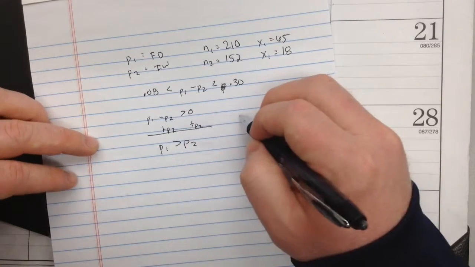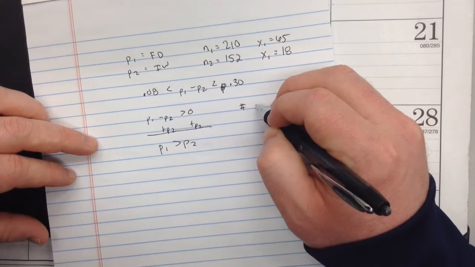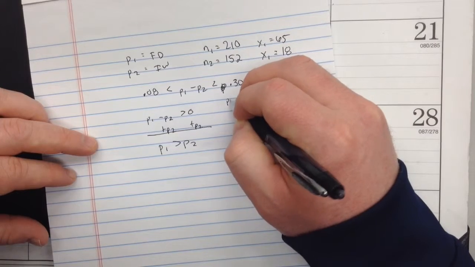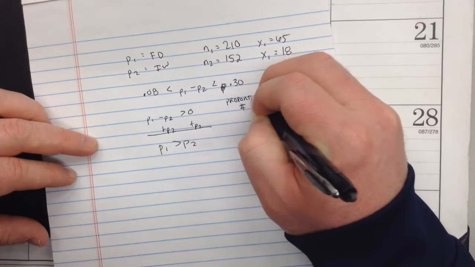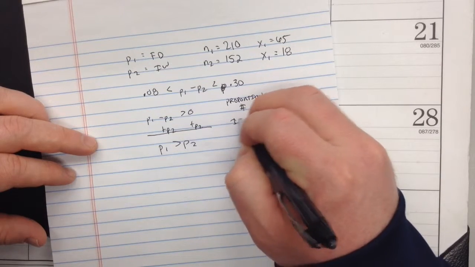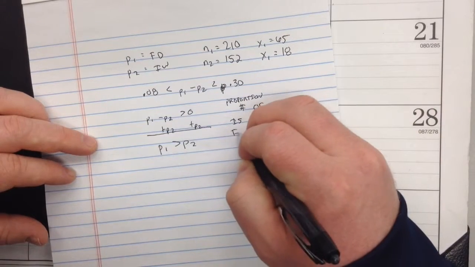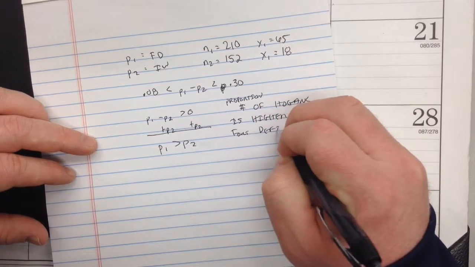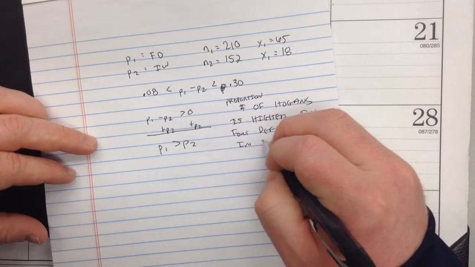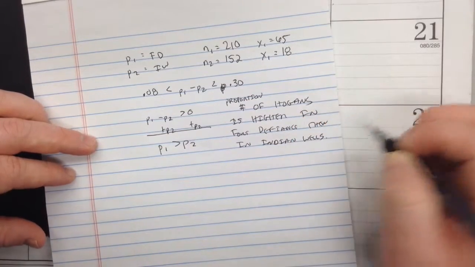So this tells me the number of Hogans, or I should say the proportion of Hogans, is higher in Fort Defiance than in Indian Wells. That's it.